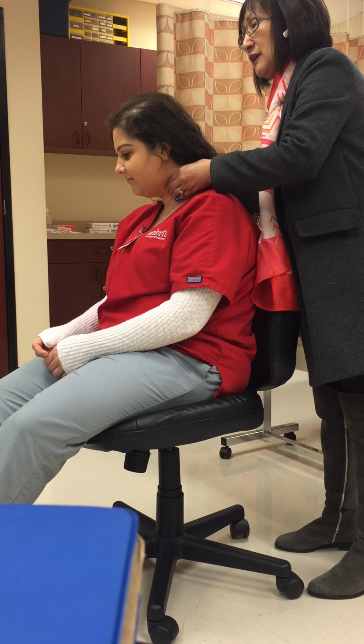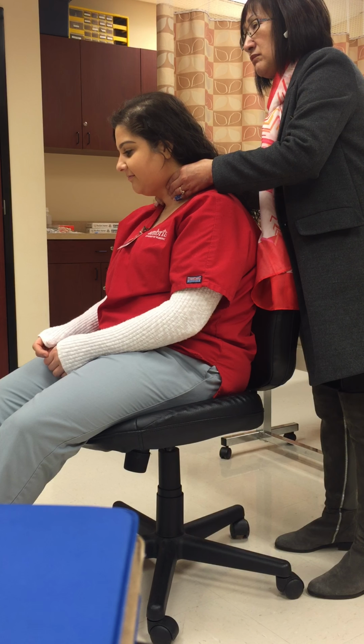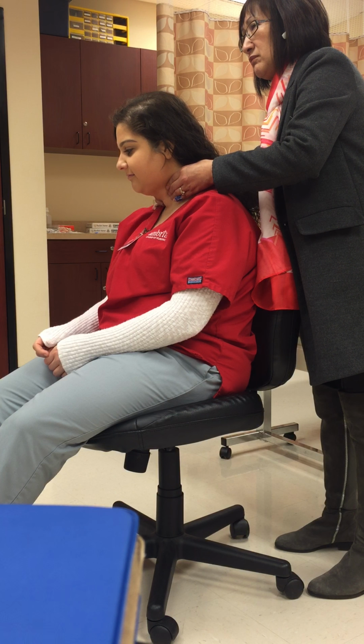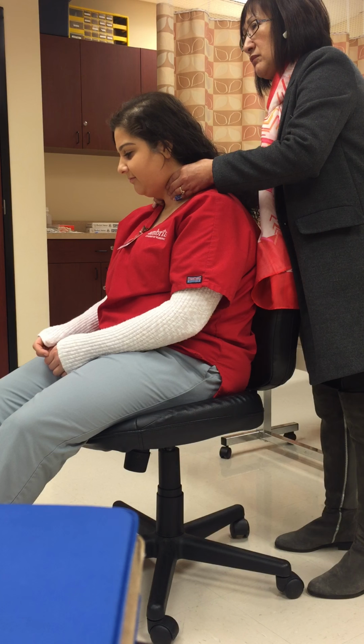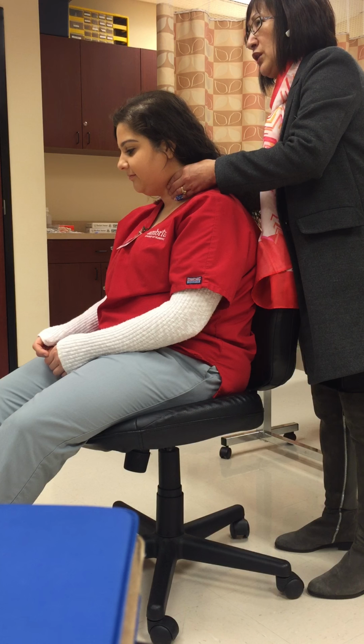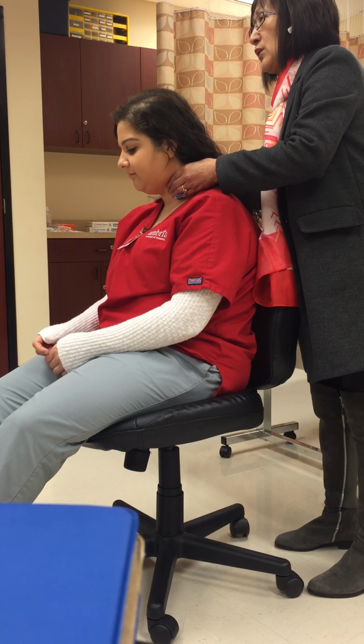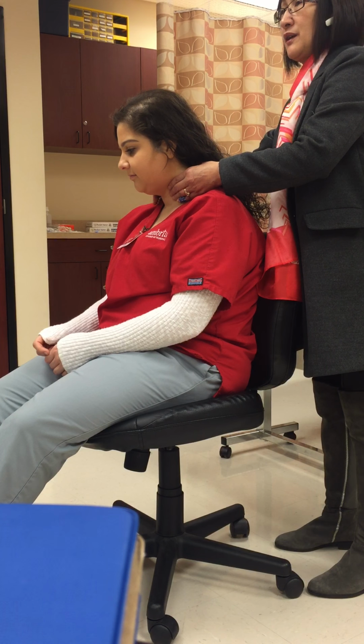Am I hurting you? Okay, just a teeny bit of the right lobe. Okay, can you please swallow? Okay, so you feel the movement of the thyroid gland together with the trachea. It rises with the trachea.